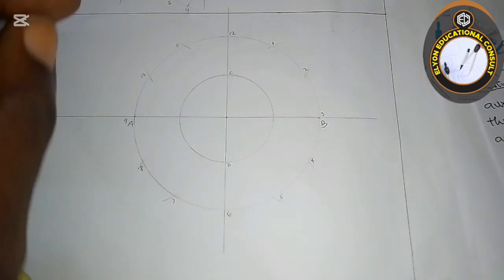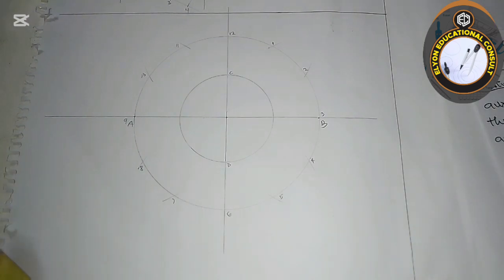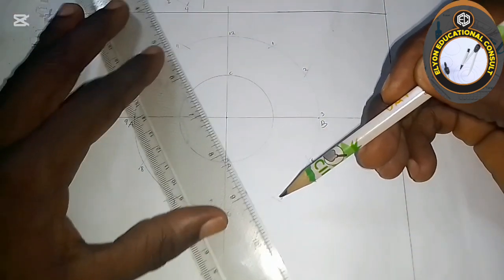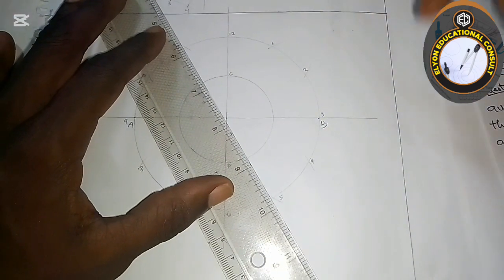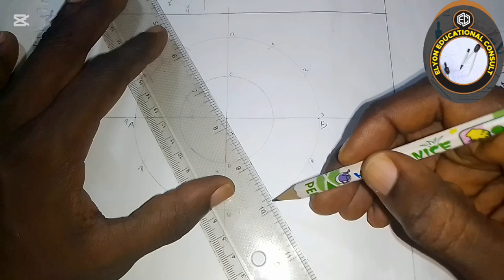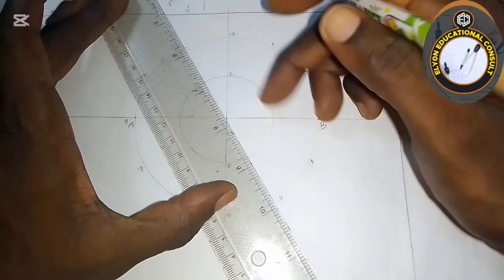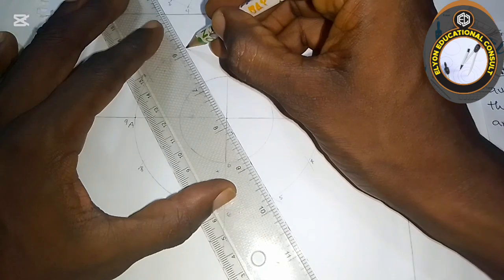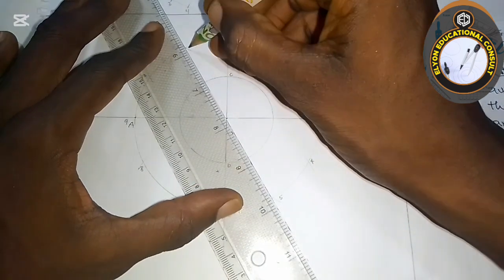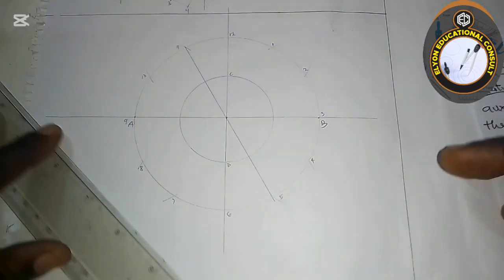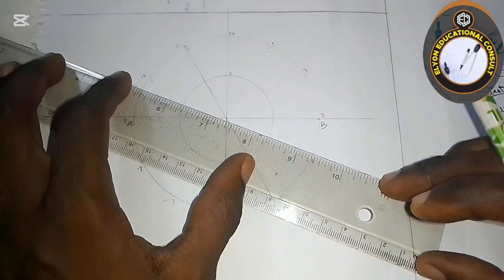Now what I'm going to be doing now, I'm going to be joining 11 to 5. Okay, join the odd number. Just don't bother about the smaller circle, just divide the bigger circle. We are dividing that into 12. Okay, all right, using thin line, should be thin.